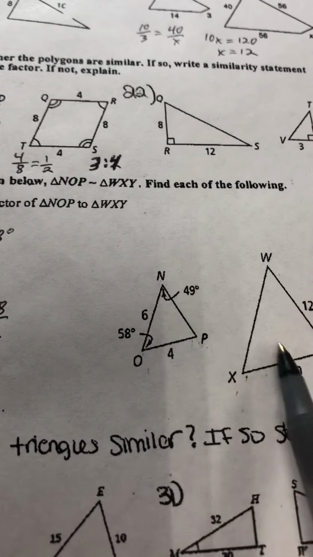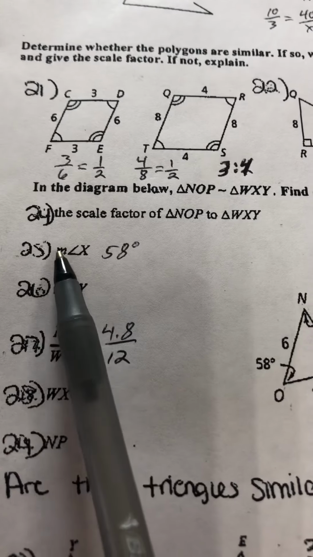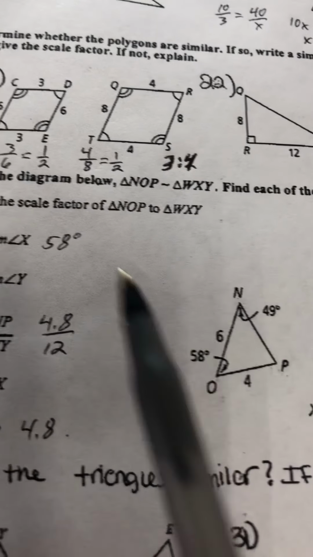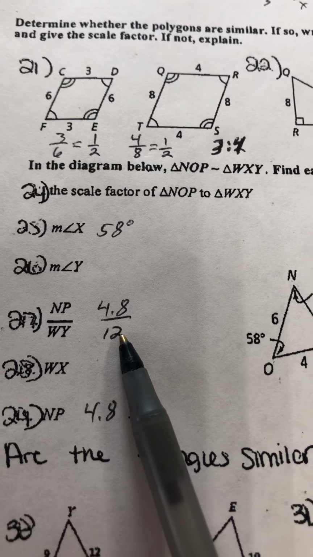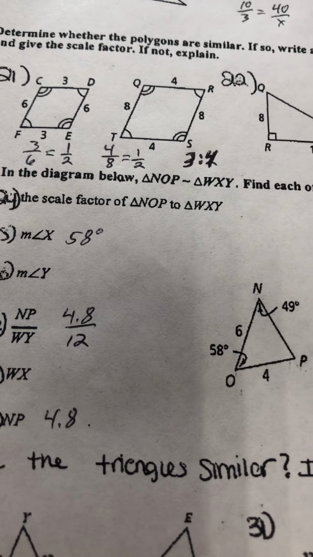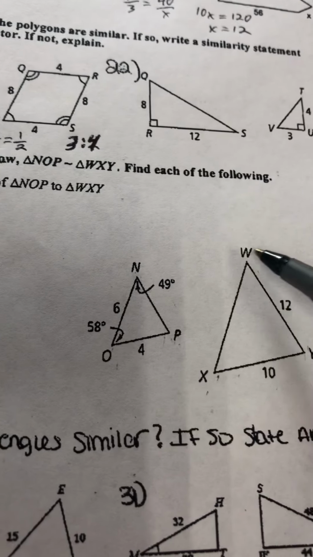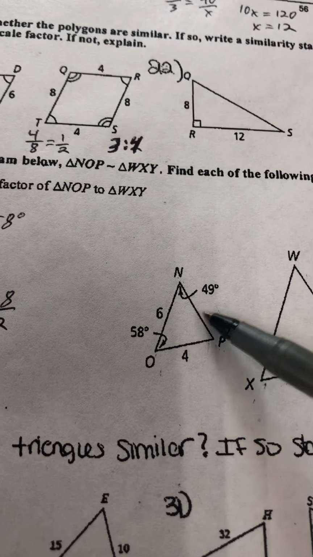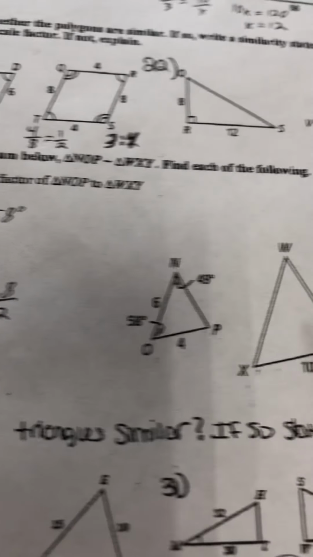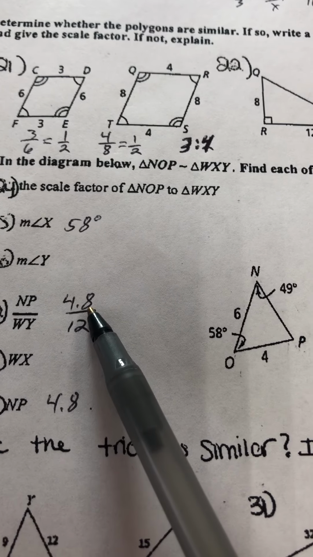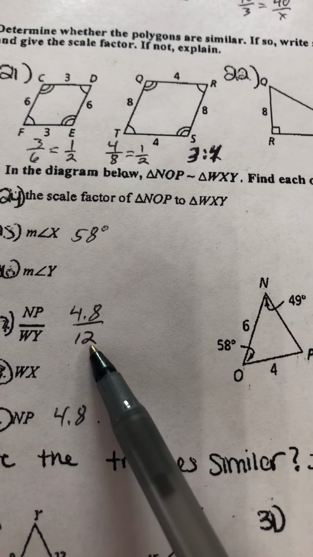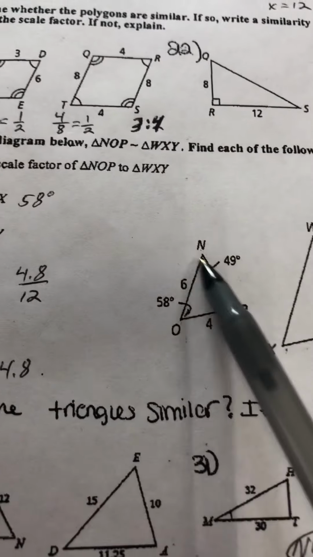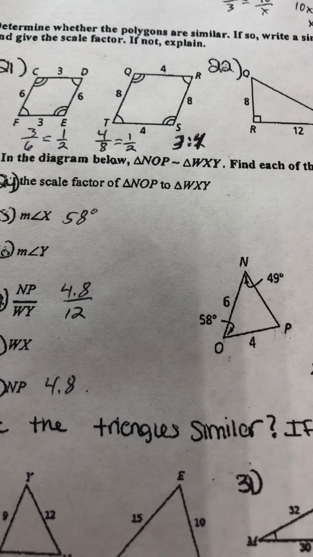Taking a look at these two triangles here and the information that's given, the measure of x is going to be the same as O, so it's going to be 58 degrees. This one I wasn't sure what they were wanting, NP over WY. I have NP, but I don't know what WY is. So in order to figure out what this was, I did the scale factor. It ends up being 4.8, so it's 4.8 over 12. Well, what is NP? NP is just 4.8.